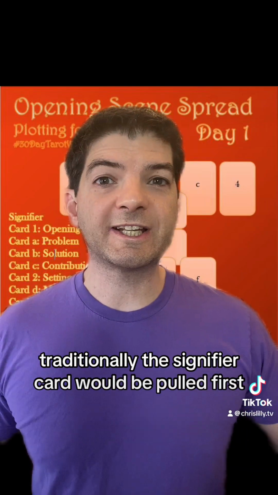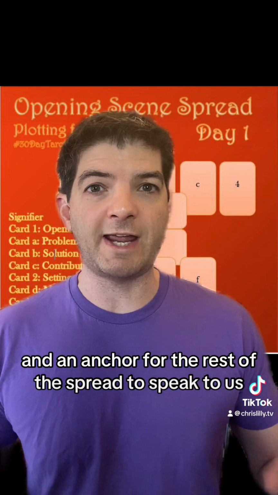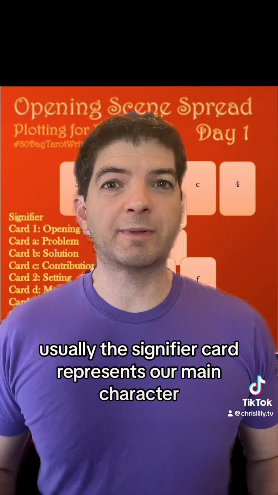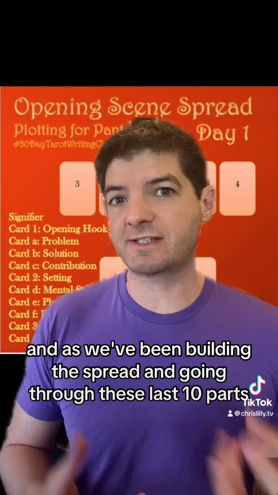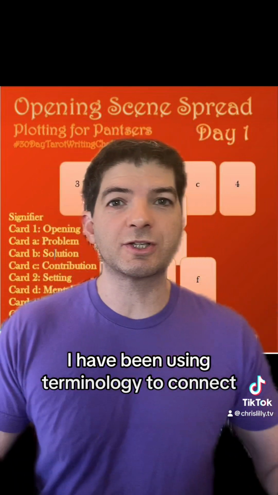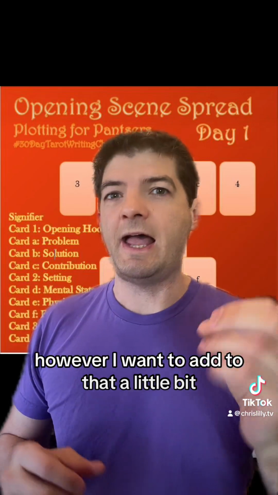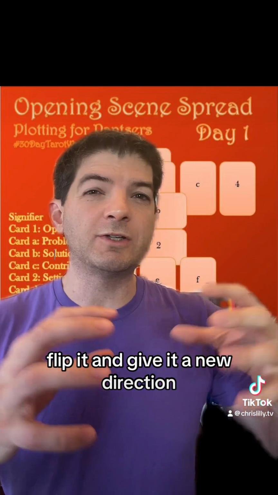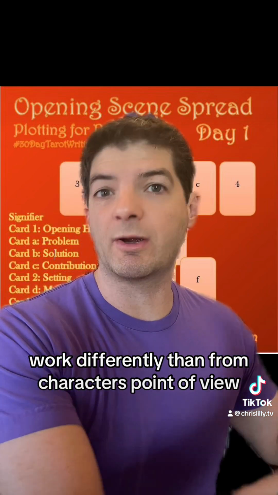Traditionally, the signifier card would be pulled first. It gives us a focal point and an anchor for the rest of the spread to speak to us. Usually the signifier card represents our main character, and as we've been building the spread and going through these last 10 parts, I have been using terminology to connect all of these cards with the main character. However, I want to add to that a little bit, flip it, and give it a new direction for those of you who want to work differently than from the character's point of view.